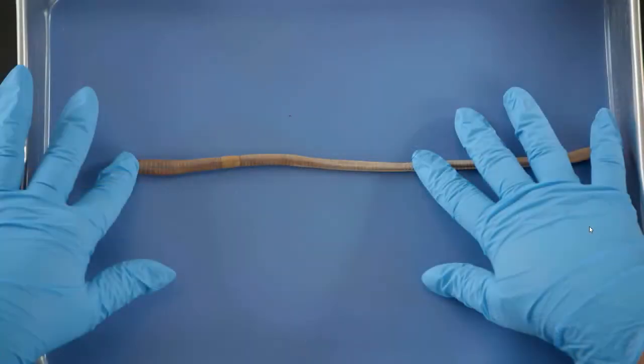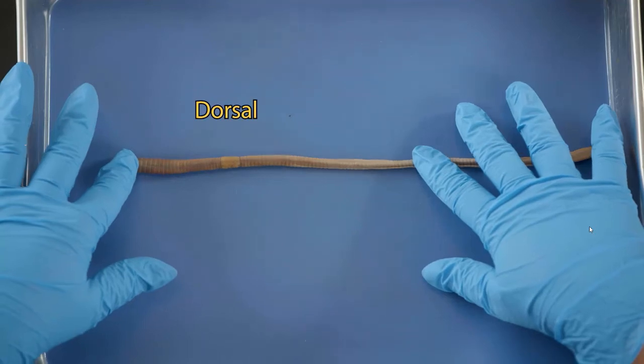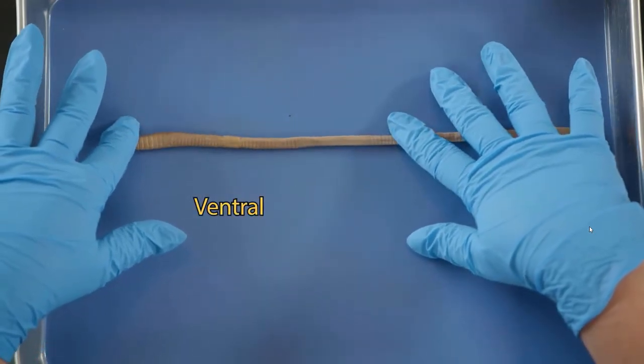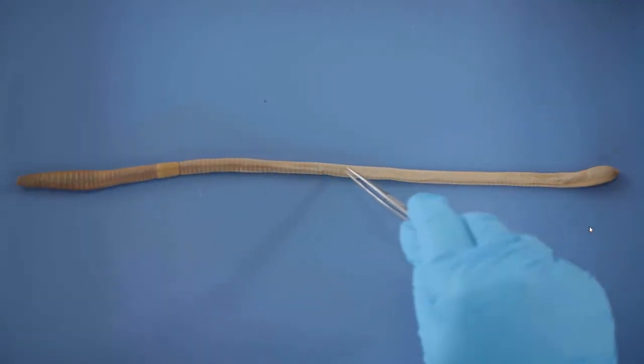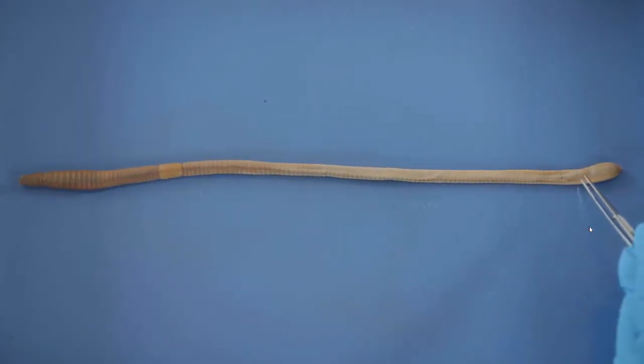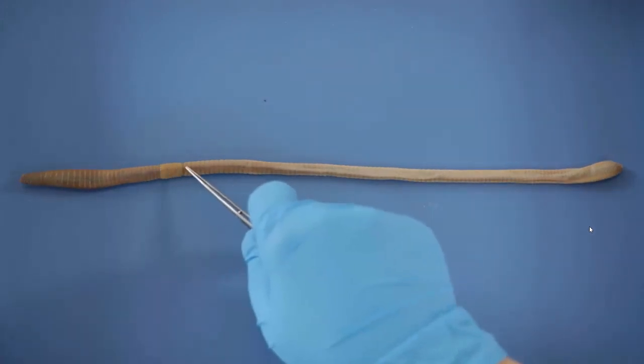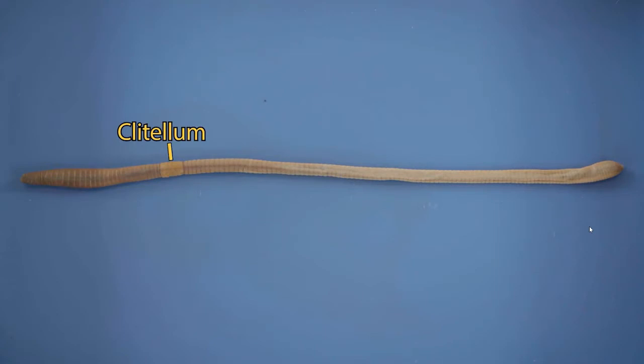Also notice that the dorsal, or top, surface of the earthworm is slightly darker than the ventral surface of the earthworm. Now, notice the segments on the earthworm. The earthworm's body is made up of over 100 segments. The enlarged structure beginning at segment 31 is the clitellum. This structure is vital to external fertilization in earthworms.